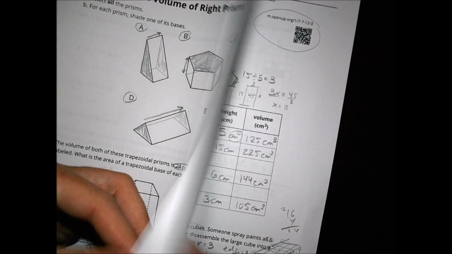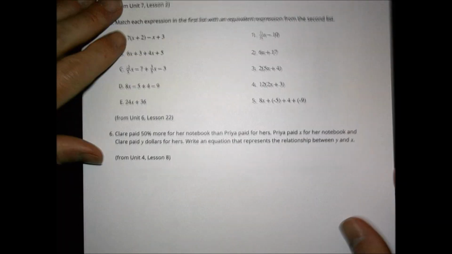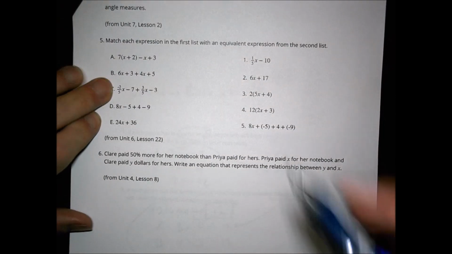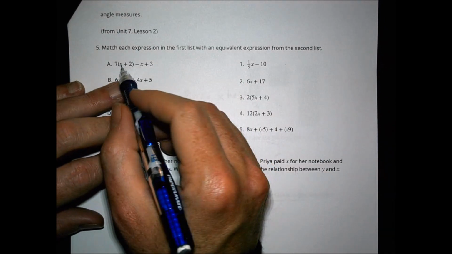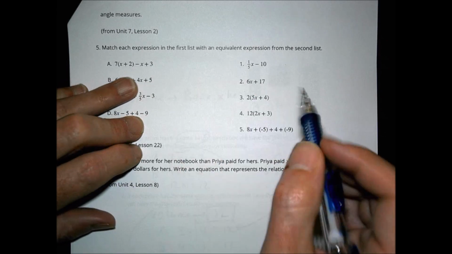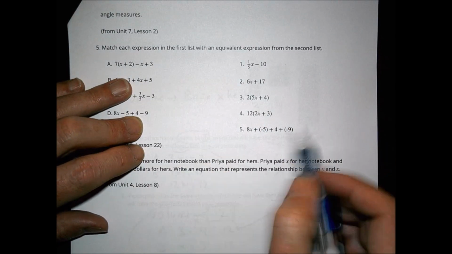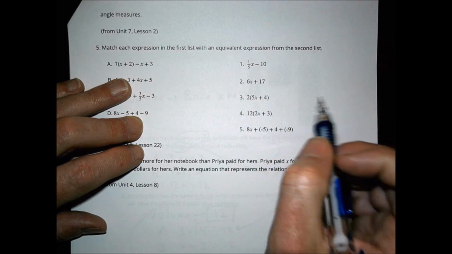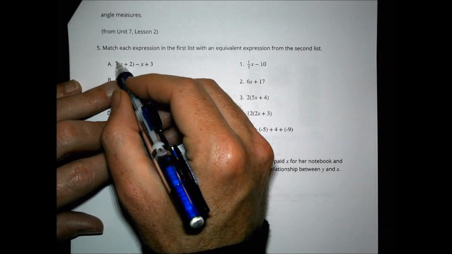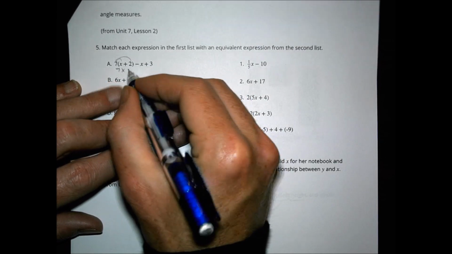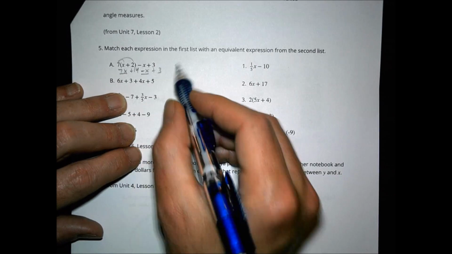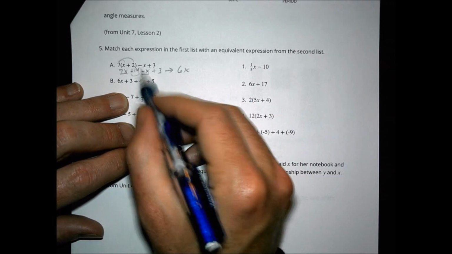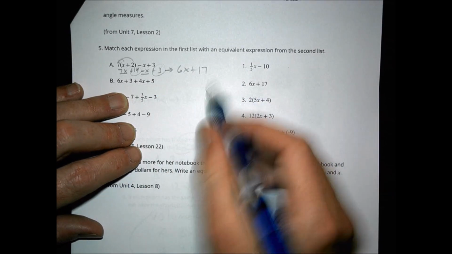All right, let's look at number 5. Match each expression in the first list with an equivalent expression from the second list. All right. So here we have 7 times the sum of x plus 2 minus x plus 3. Looking over here, I don't see anything distributed or whatever, so I'm not quite sure exactly what they want, but let's go ahead and distribute this. So I end up with 7x plus 14 minus x plus 3. I don't see that there quite yet. So let's put some things together. 7x and a minus x is going to be 6x. And a 14 and a 3 is going to be a 17. Do I see that anywhere? Sure, here it is. Got it there.